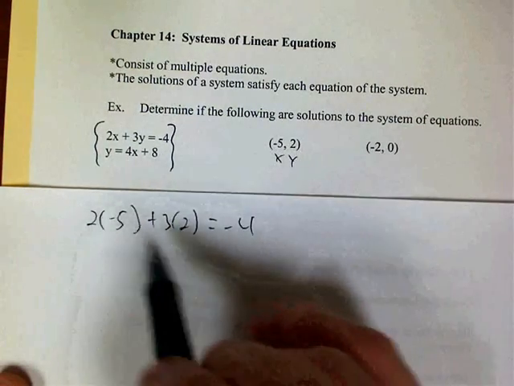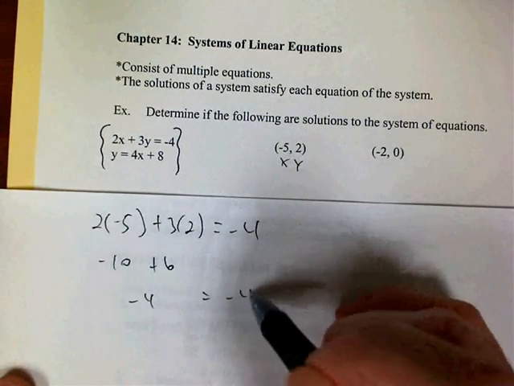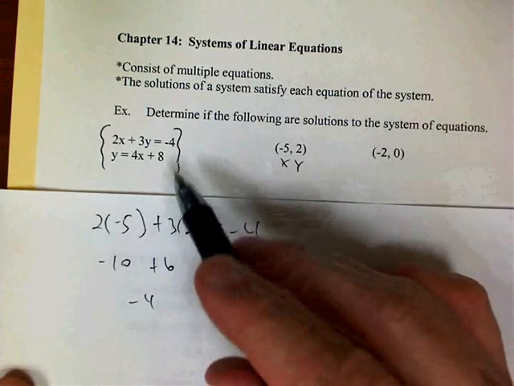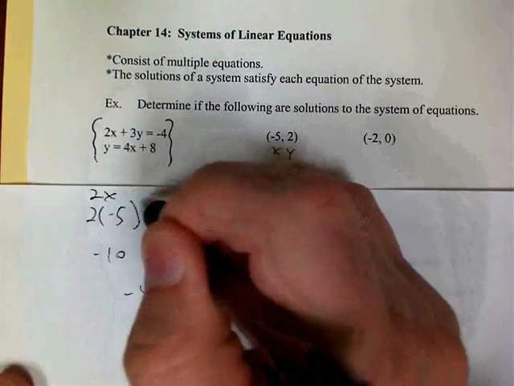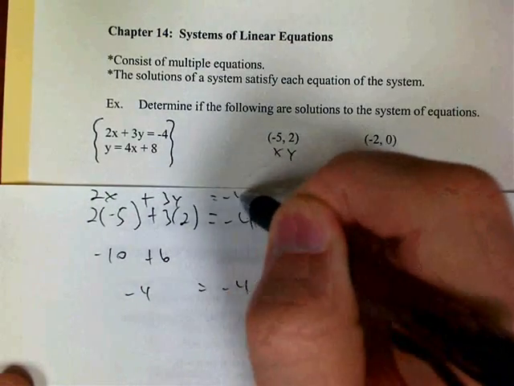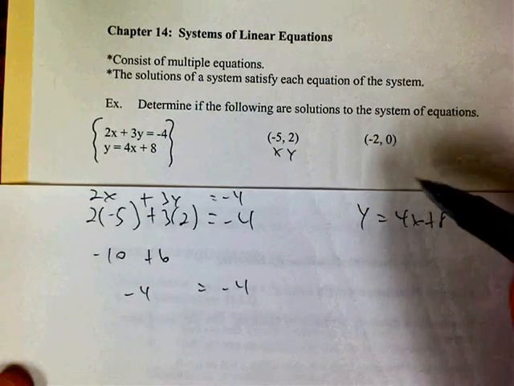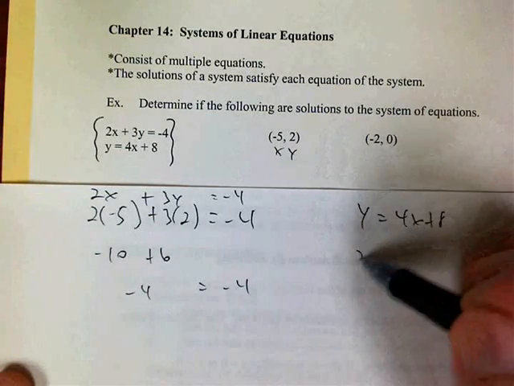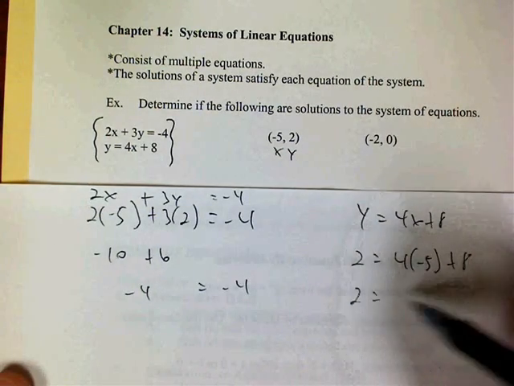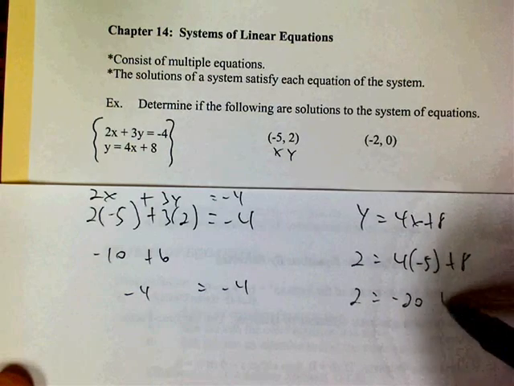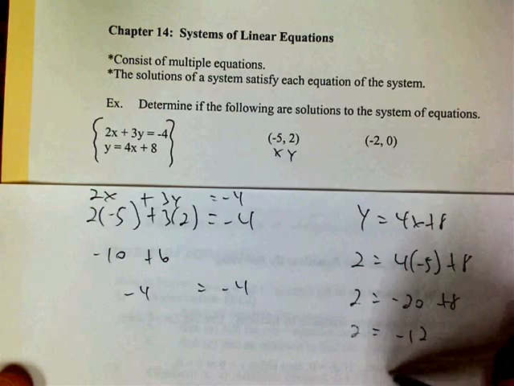Order of operations states we multiply, and we end up with -4, which is definitely equal to -4. So it worked for the first equation. Now let's try the second equation. This was for 2x plus 3y equals -4. Now we have to try it for y equals 4x plus 8. Same point. So our y value is 2, x is -5, plus 8. Does 2 equal -20 plus 8? Well, -20 plus 8 is -12. Does it equal 2? No.